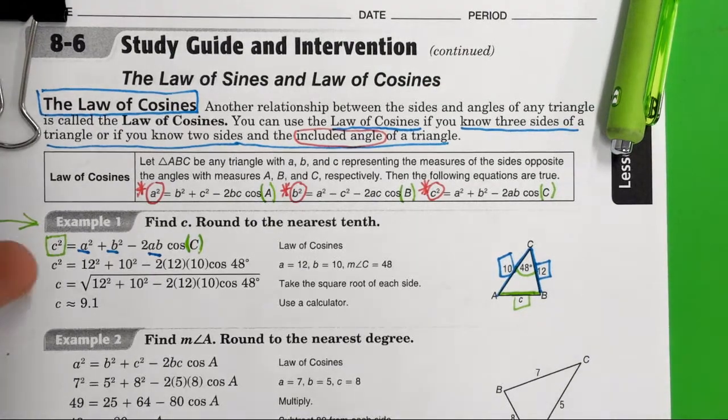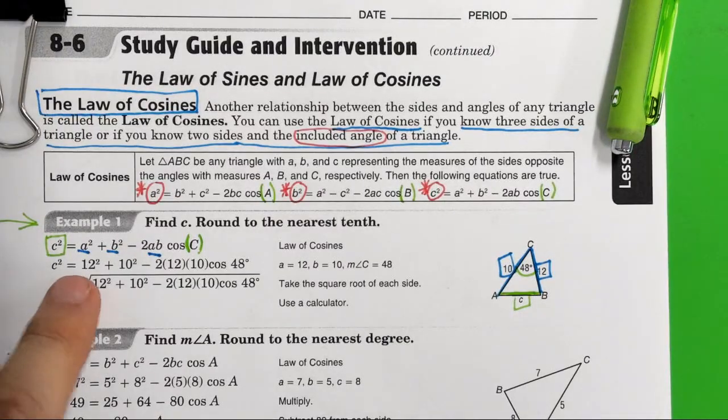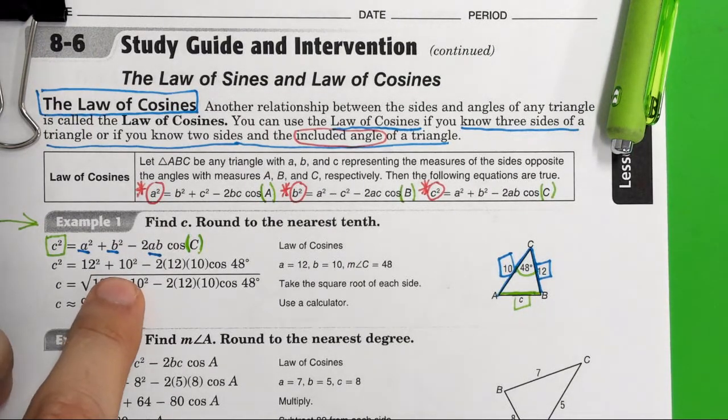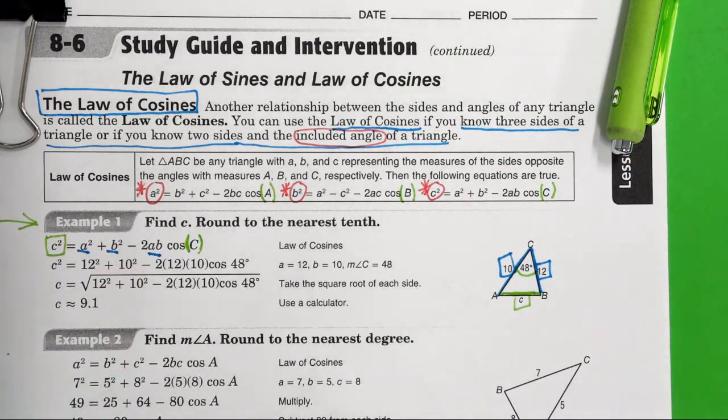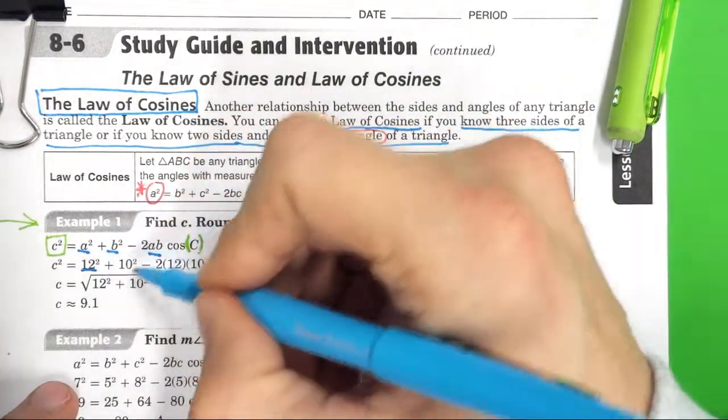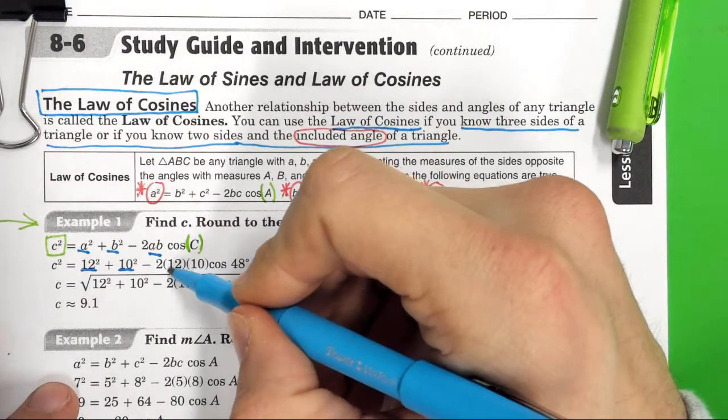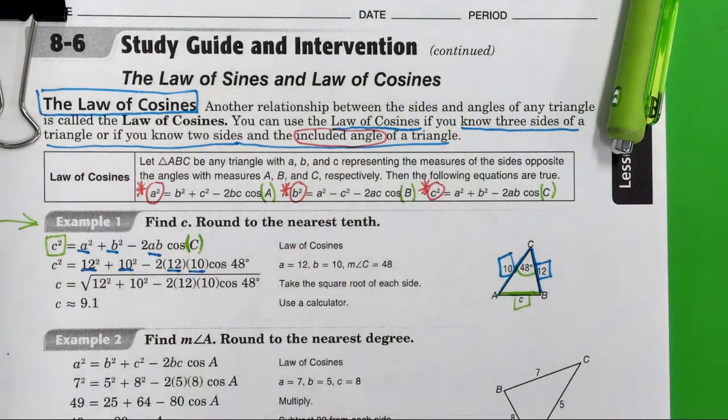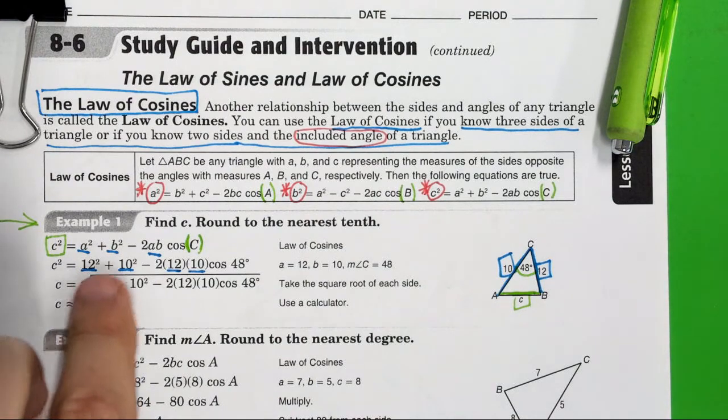So, according to this little example, they made A 12 and they made B 10. You could switch these around if you wanted to. I don't care. I'll underline that in blue, underline that in blue, underline this 12, this 10 right here. There they are. Okay? Now, all the numbers are plugged in.